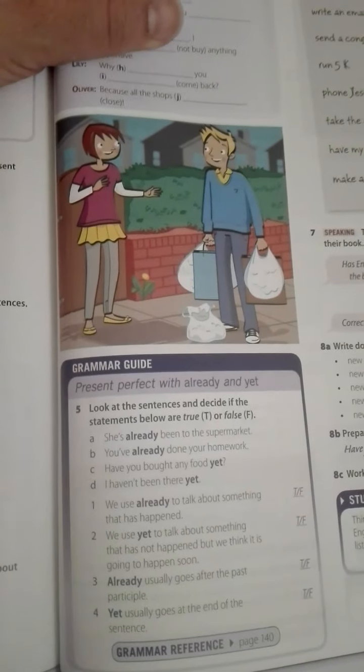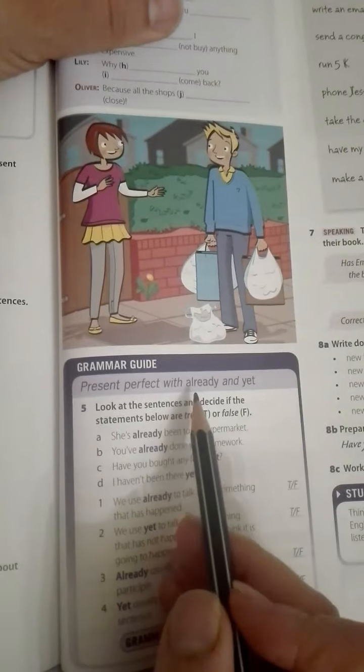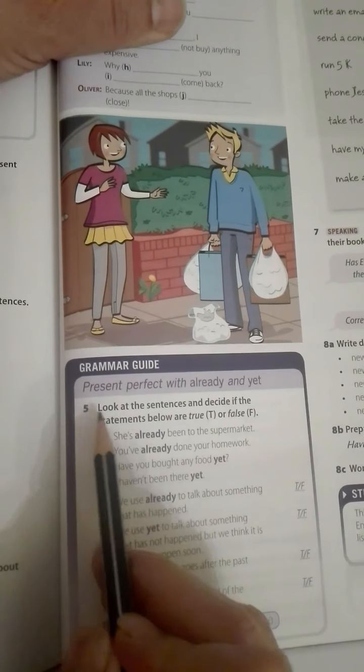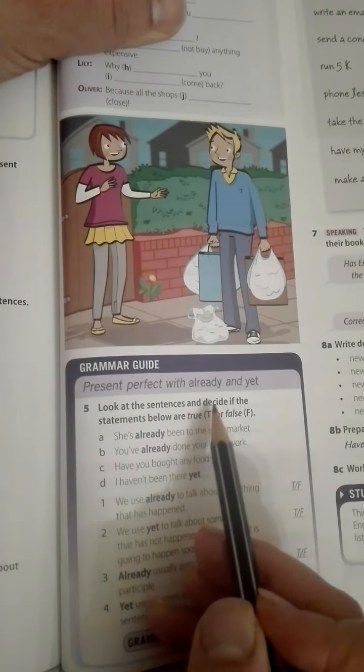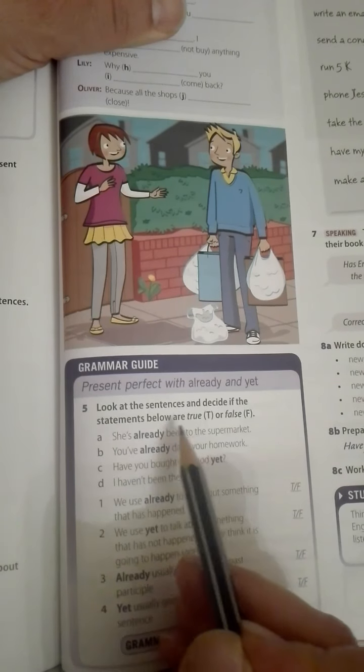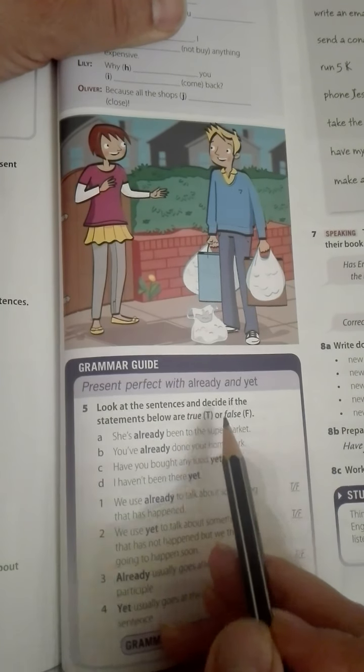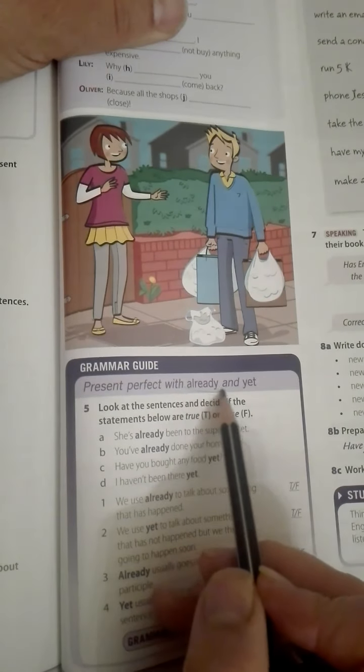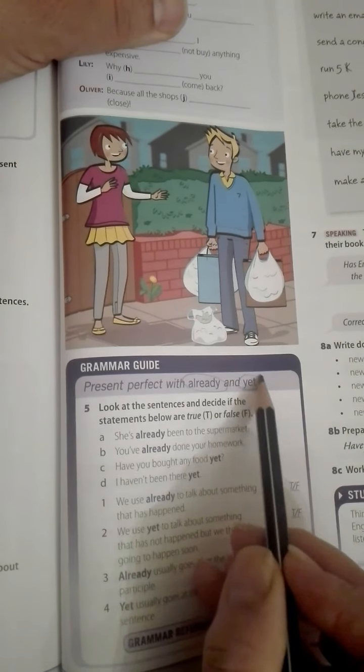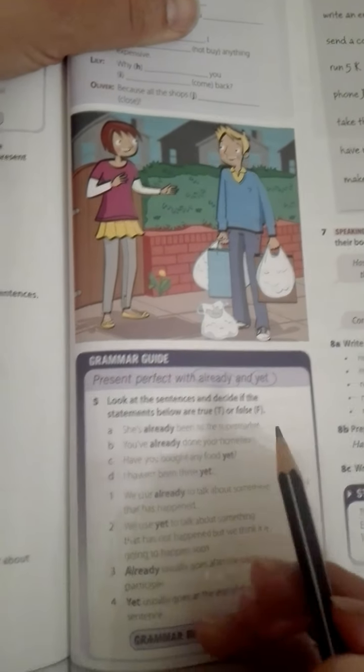Now let's move to the grammar guide on page 137, and let's read about the present perfect with already and yet. Number 5, look at the sentences and decide if the statements below are true or false. We use already and yet with the present perfect sentences.